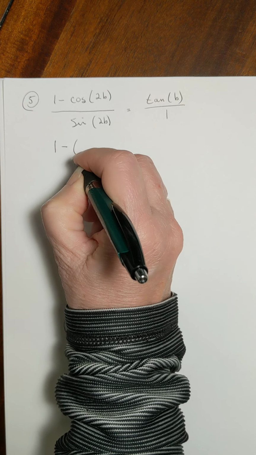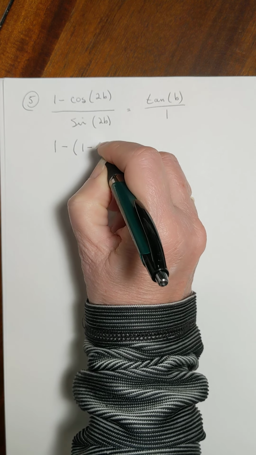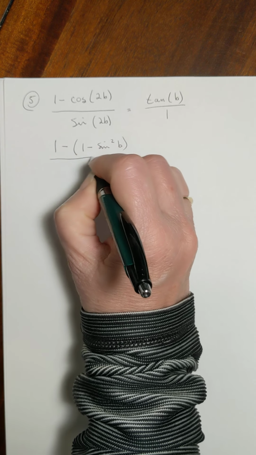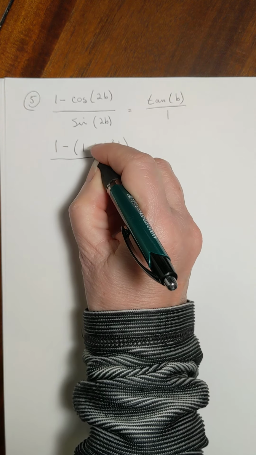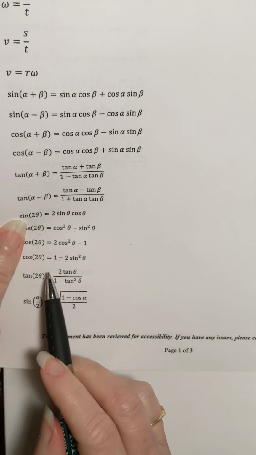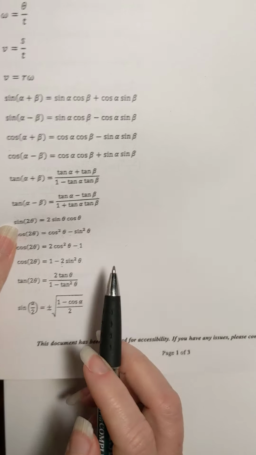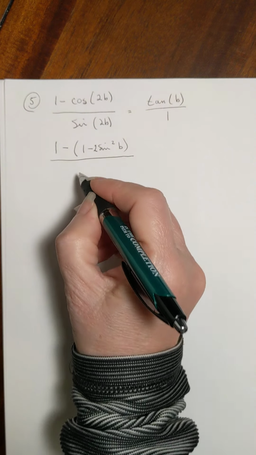is 1 minus the sine squared of b. All right, so I'm going to choose this last one. I'm sorry, I forgot the 2. So 1 minus 2 sine squared of theta. Cosine of 2 theta, 1 minus 2 sine squared of theta.